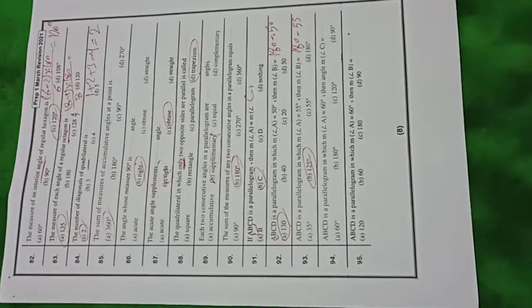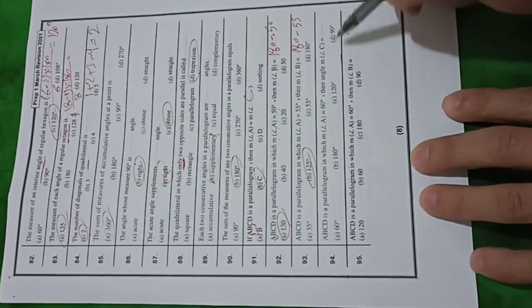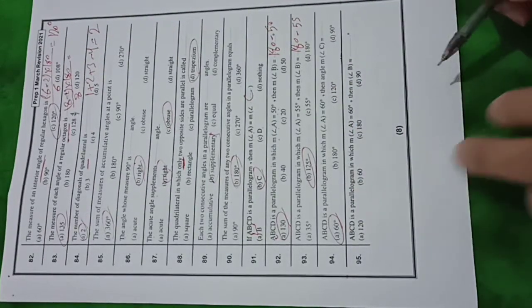ABCD is a parallelogram in which measure of angle A equals 60. So measure of angle C: A and C are opposite angles, so they are equal in measure. 60. The answer is 60.